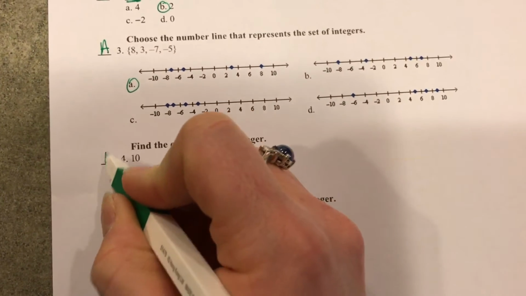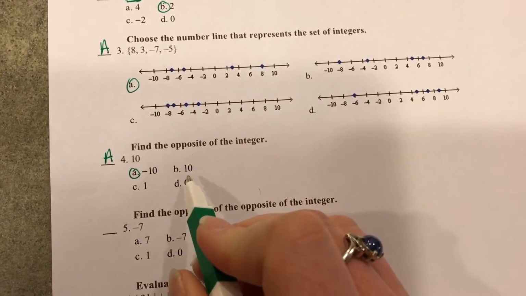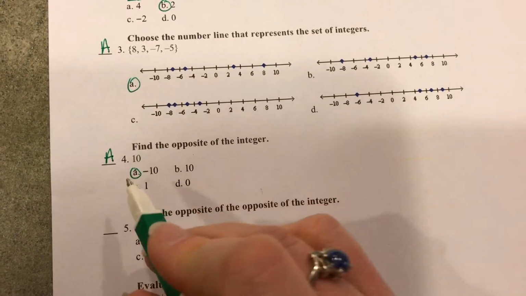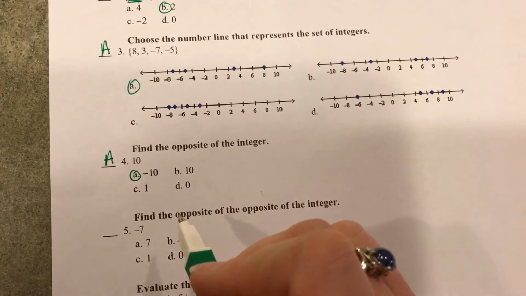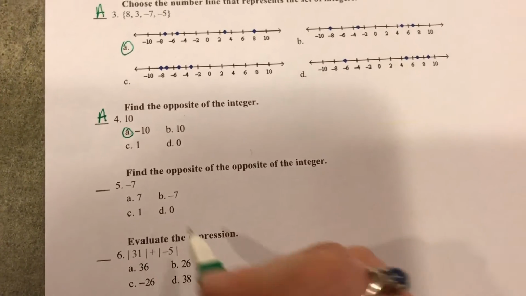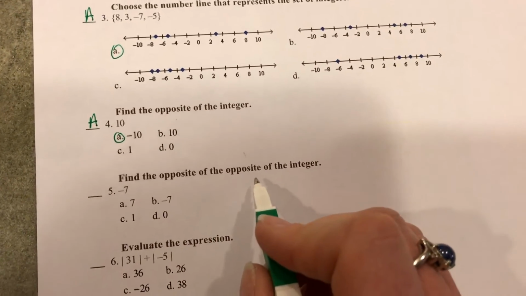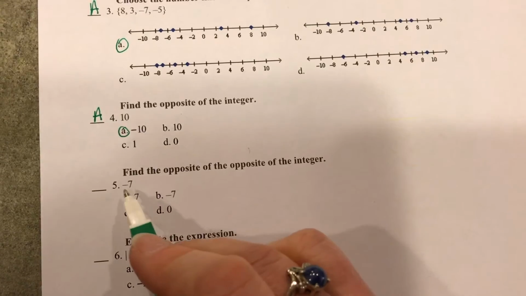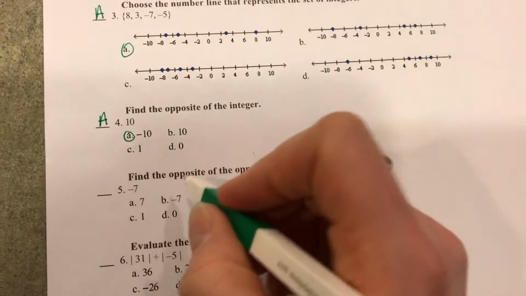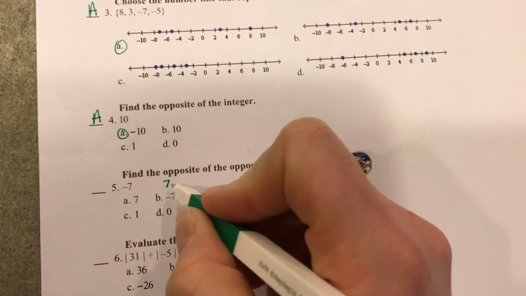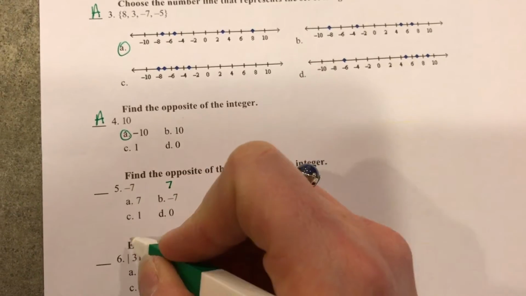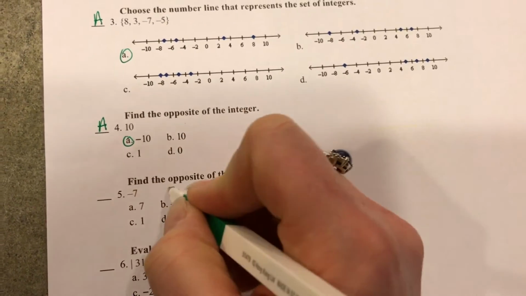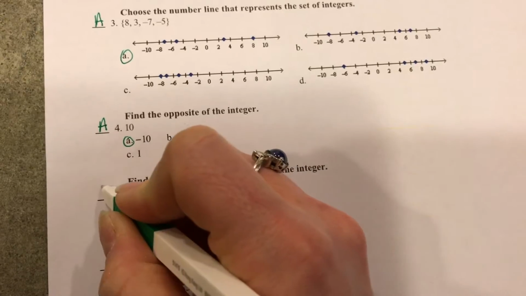That's A. Remember, our opposites have the same distance from 0 but are on different sides of 0 on the number line. Find the opposite of the opposite. Well, the opposite of the opposite is that same number, because the opposite of -7 would be 7. The opposite of 7 is back to -7. So this is going to be B.